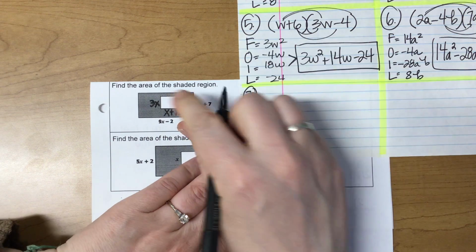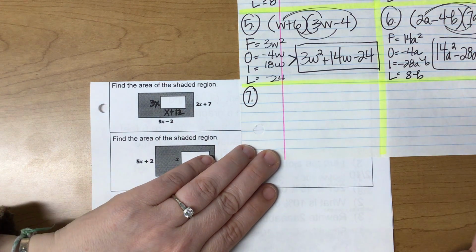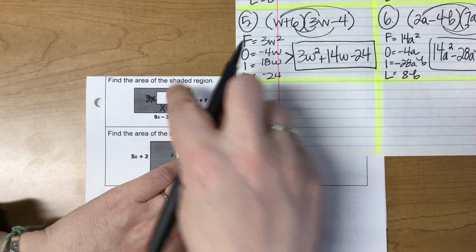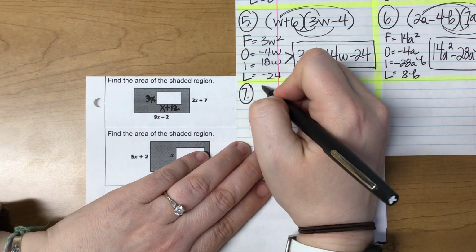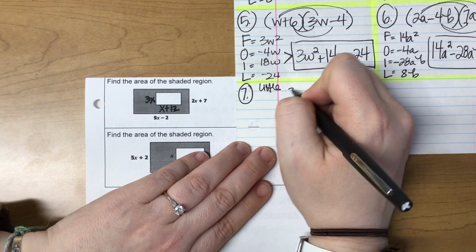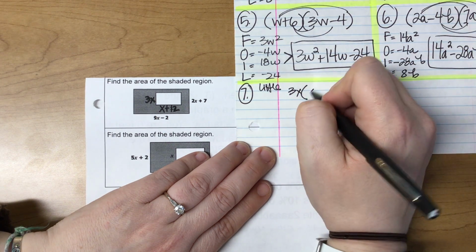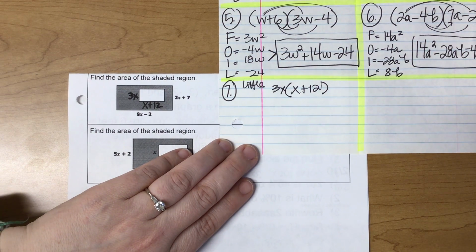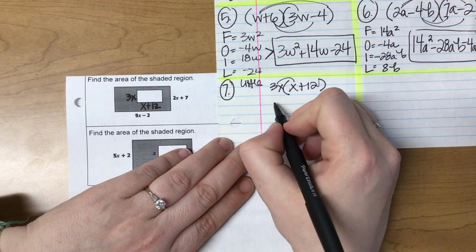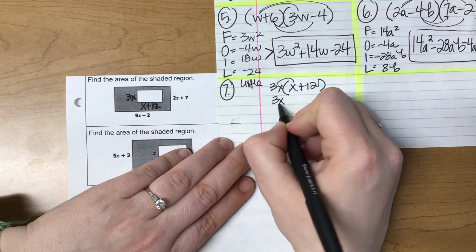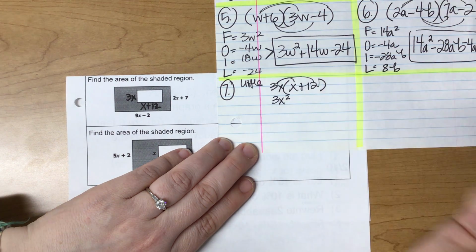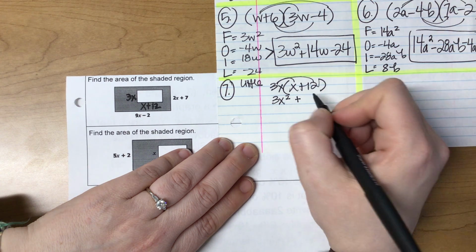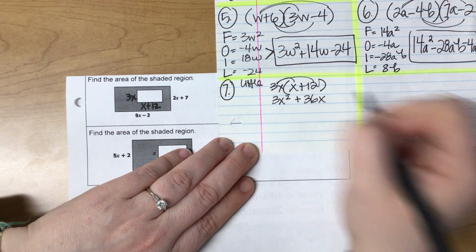Number 7, little area. Length times width, base times height, however you want to say it. What am I going to multiply for the little rectangle? 3x times x plus 12, yes? So 3x squared and positive 36x. Do you agree?